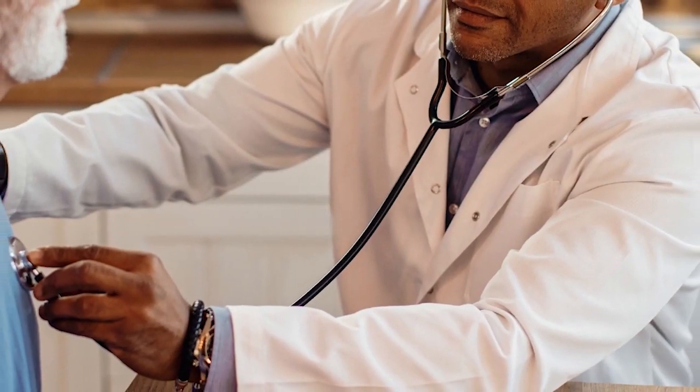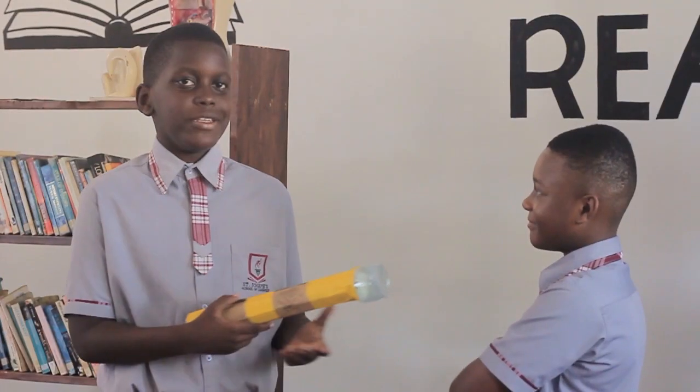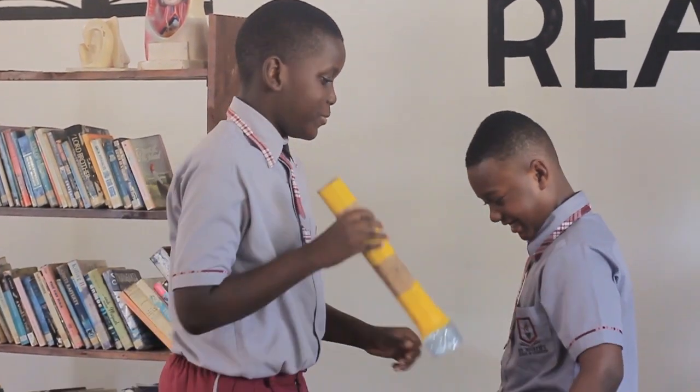Stethoscope is mostly used by doctors at the hospital to check a human's heart. And I'm going to use my friend Steven here as an example. So Steve, first.